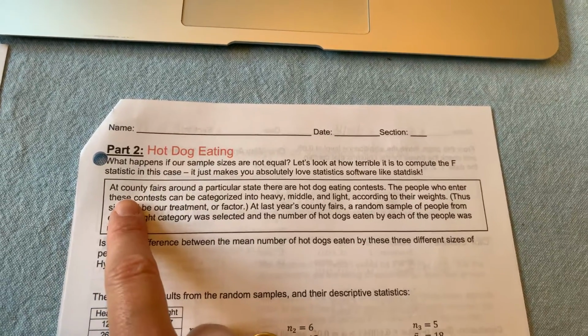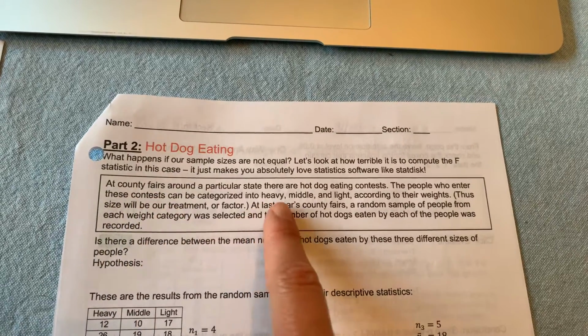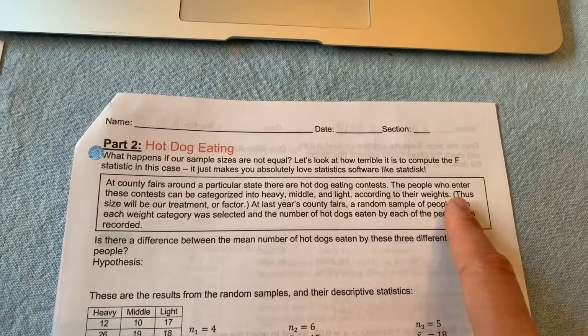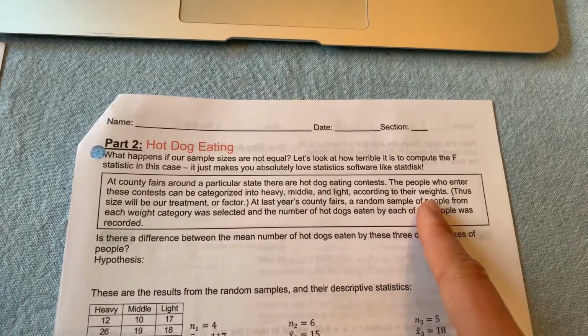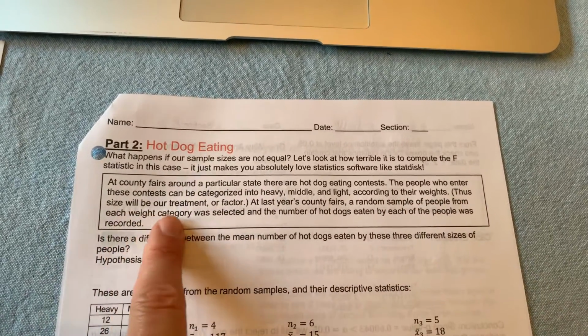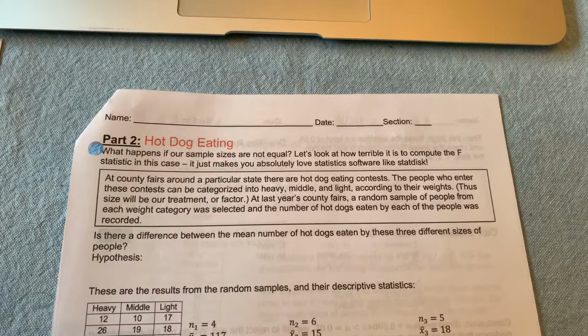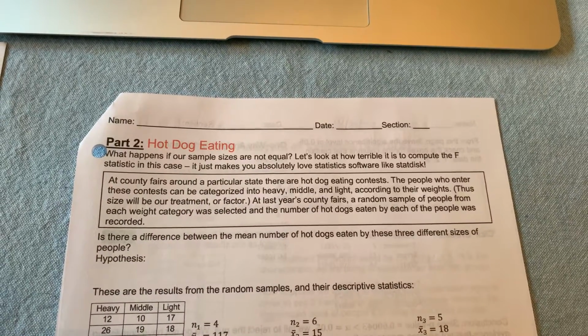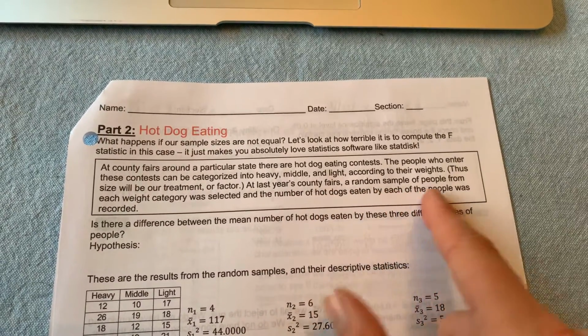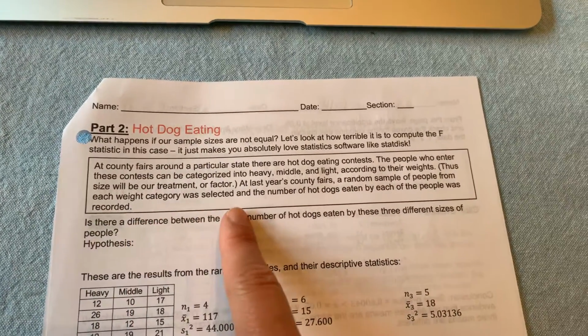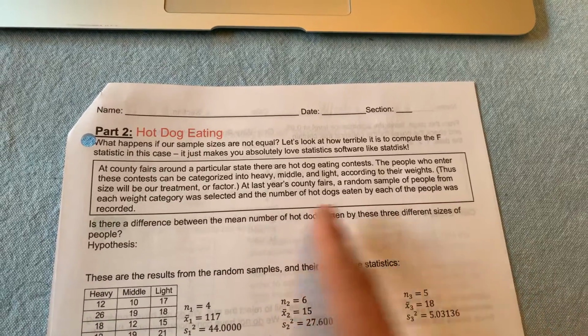So our problem statement is, at county fairs around a particular state, there are hot dog eating contests. The people who enter these contests can be categorized as heavy, middle, and light according to their weights. Thus, size will be our treatment or factor, right? The only difference between these people is their size. At last year's county fairs, a random sample of people from each weight category was selected, and the number of hot dogs eaten by each of the people was recorded.